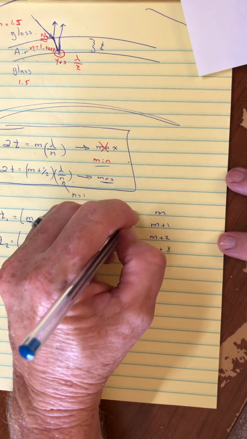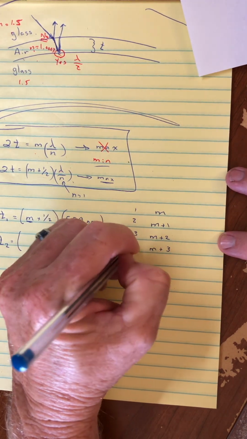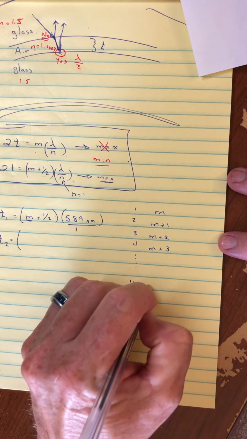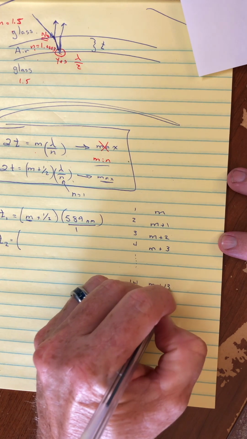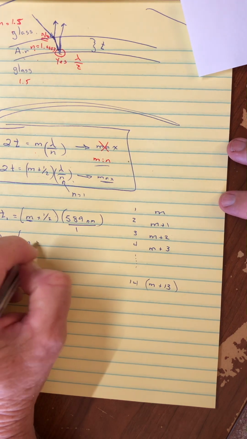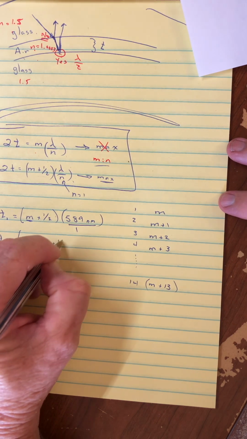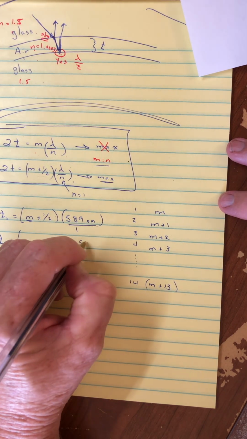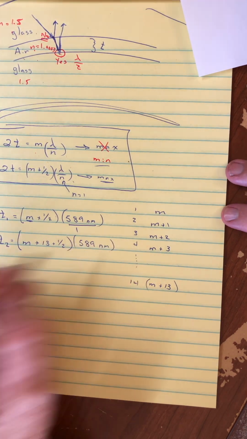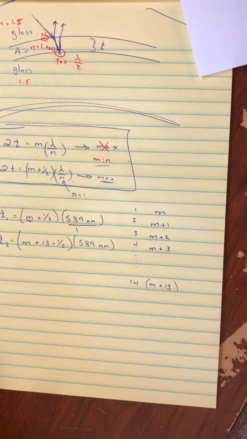So this is the first one, the second one, the third one, the fourth one. And you can see that if I go all the way down to the 14th fringe, my index keeps going up and eventually gets to M plus 13. So I'm going to write this as M plus 13 plus the extra half times 589 nanometers.